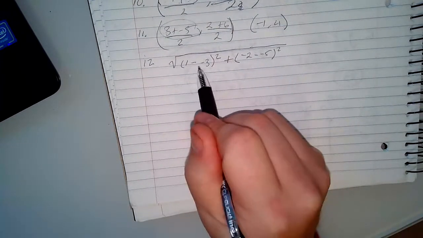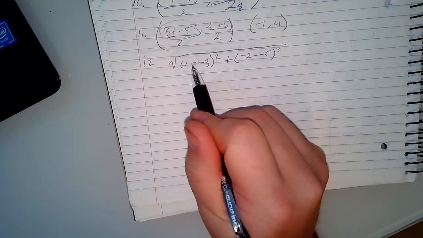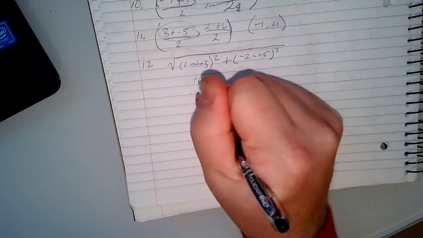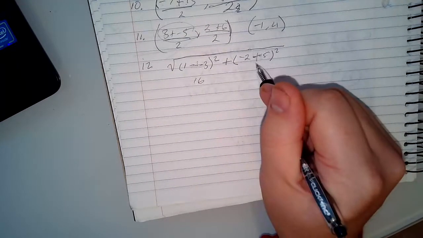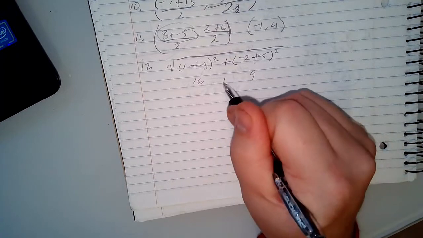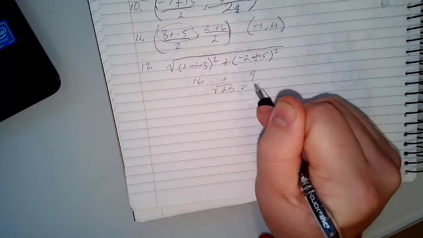Okay? 1 minus negative 3 is going to be 1 plus 3, which is 4. 4 squared is 16. Negative 2 plus 5 is going to be 3. 3 squared is 9. 16 plus 9 is 25, so we're doing the square root of 25, which is 5.